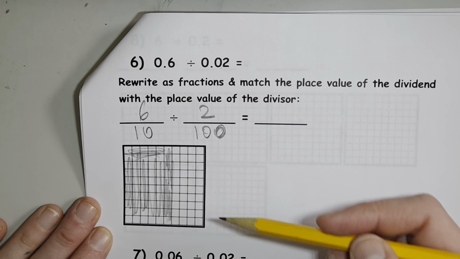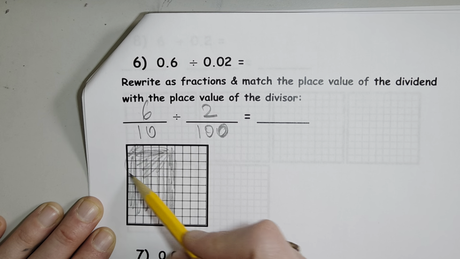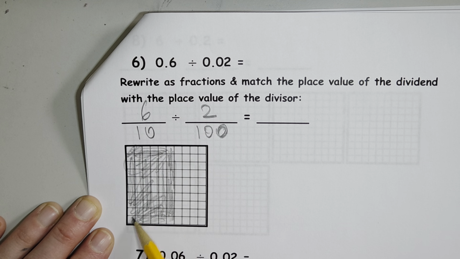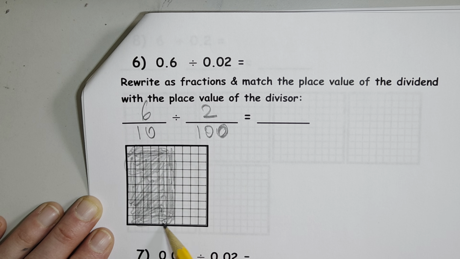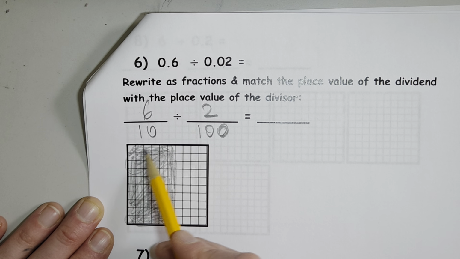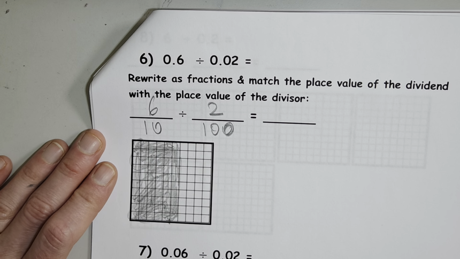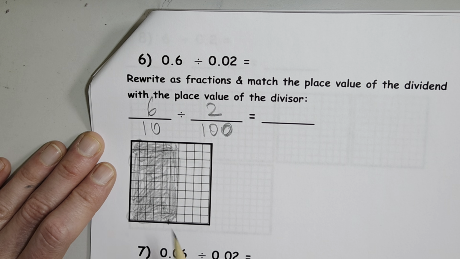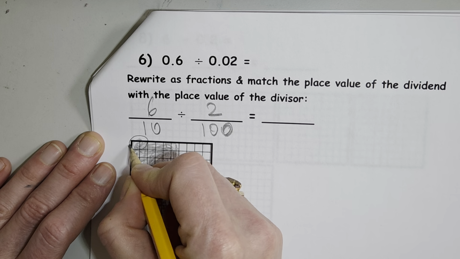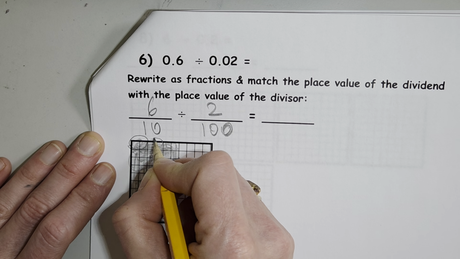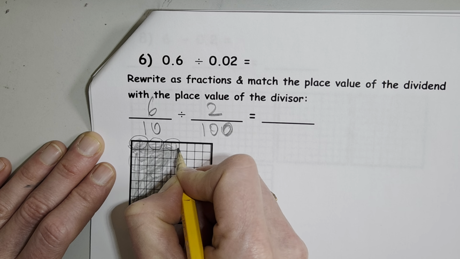Let me finish coloring that in. Okay, here's my 6/10. Now what it's asking is, how many groups of 2 hundredths are in 6/10? Oh boy, you're kidding me. 2 hundredths, that's these tiny little guys. You're telling me I need to count all these?